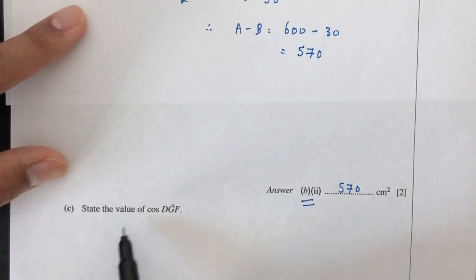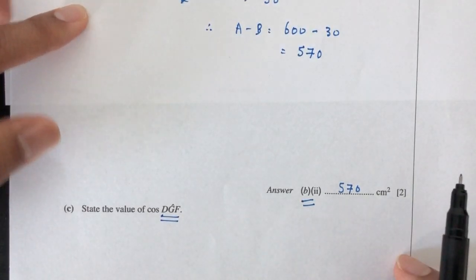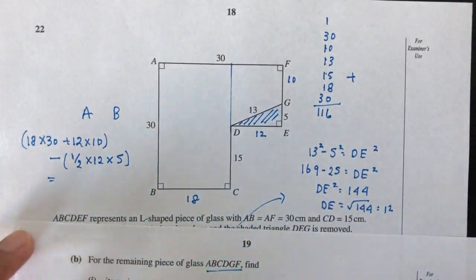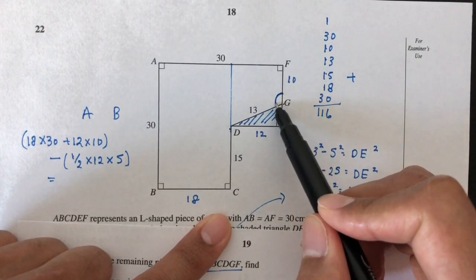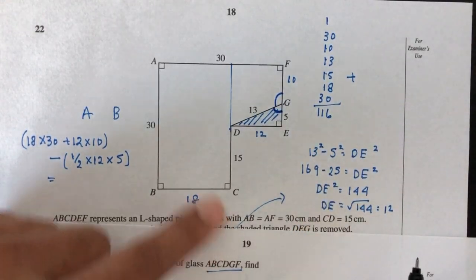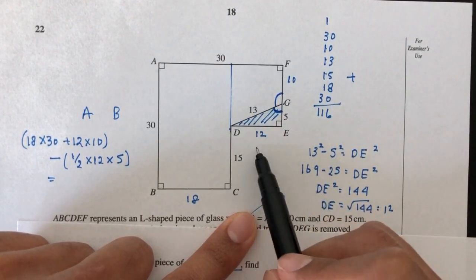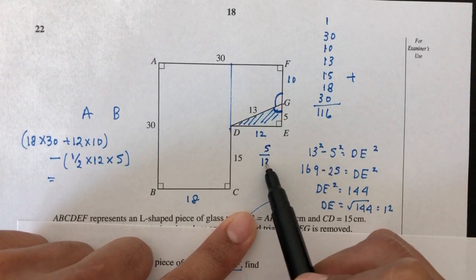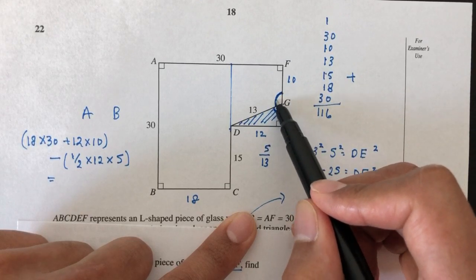Now for part C, state the value of cos DGF. So where's DGF? Cos of this value. What is the cos of this value? Let's find that. As you have a right angle triangle here, cos is adjacent over hypotenuse. Adjacent is 5 over 13 for this angle. So what is the cos of this one?